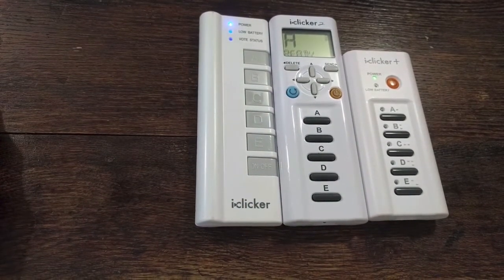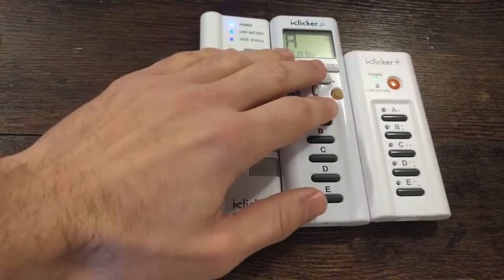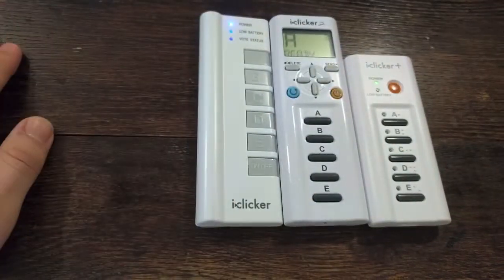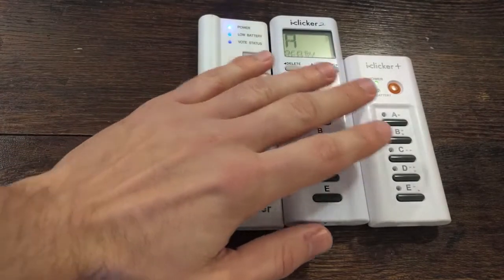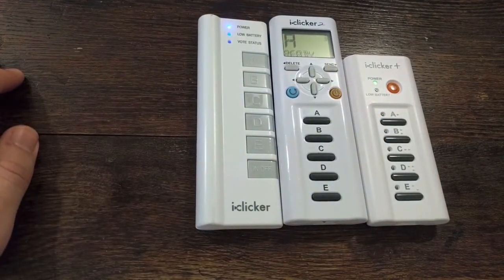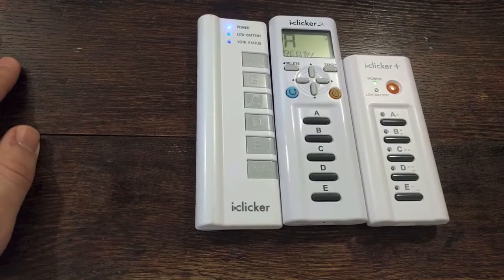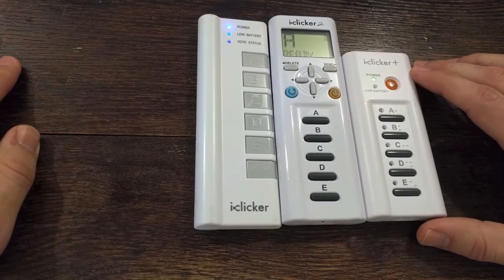One last comment here. These will all work on the same receivers. So it doesn't matter if your professor has a new receiver, they all broadcast the same signal, assuming you're doing multiple choice. So they're all backwards compatible with whatever base station your instructor is using.